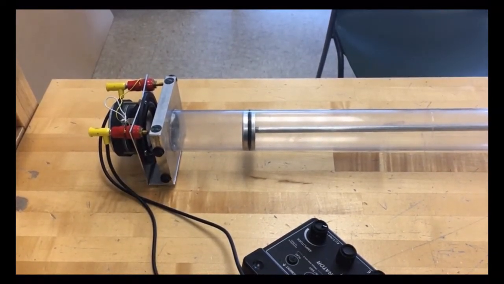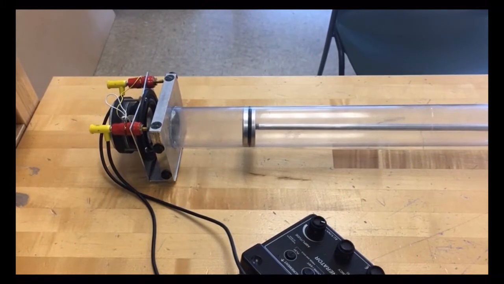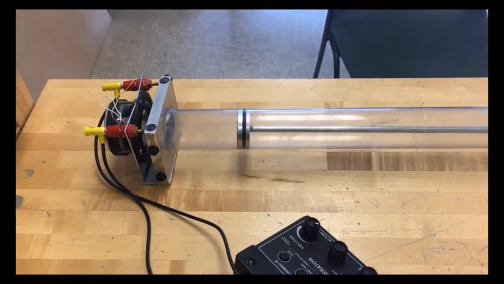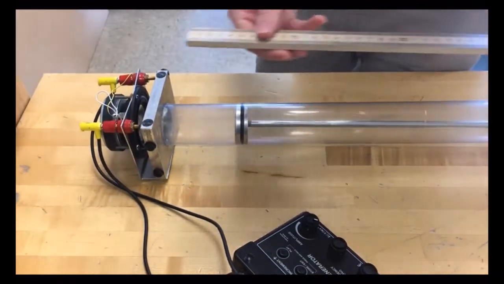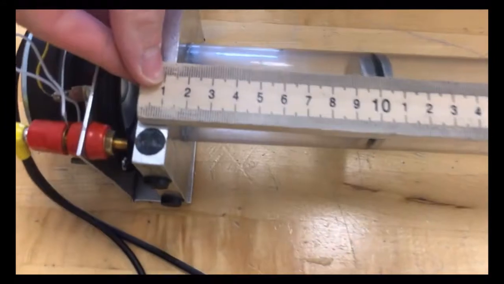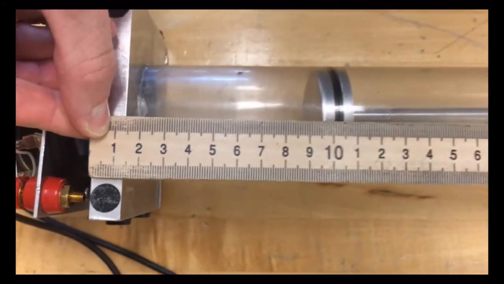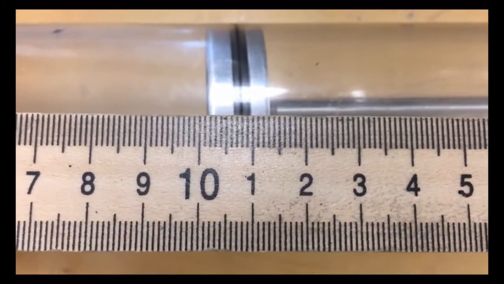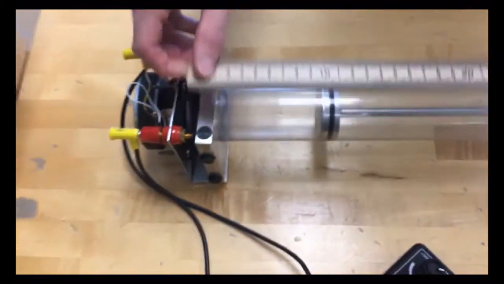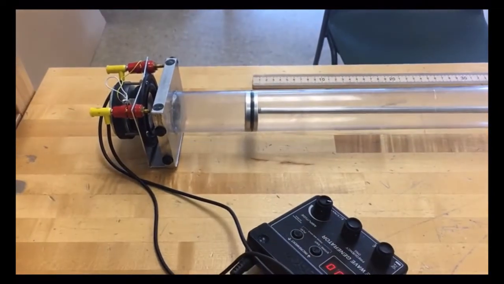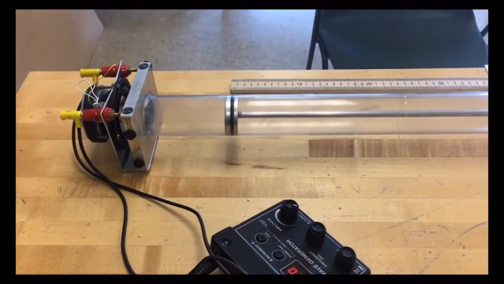Okay, so it seems like that is pretty loud compared to the other ones, and so this is where we have a resonance peak. And so if we grab this ruler, we're going to measure this distance labeled L from the start of the tube to where the stopper is. And so take that value down. And that's your first resonant length. And now we can move on to find the second one.